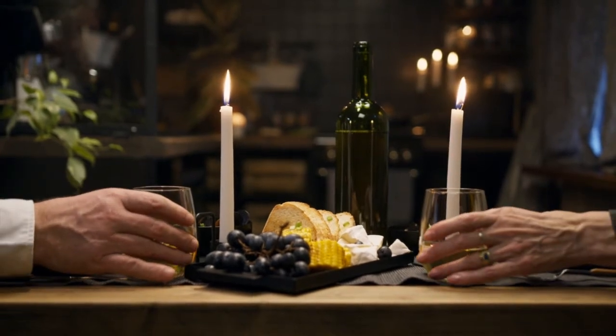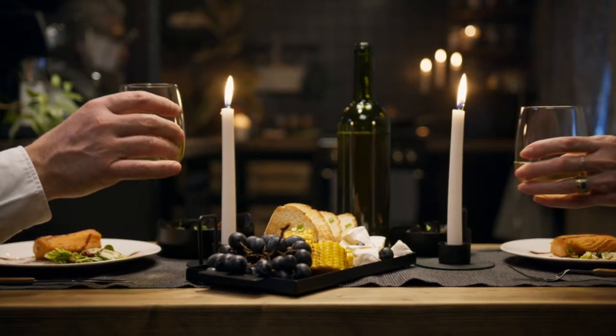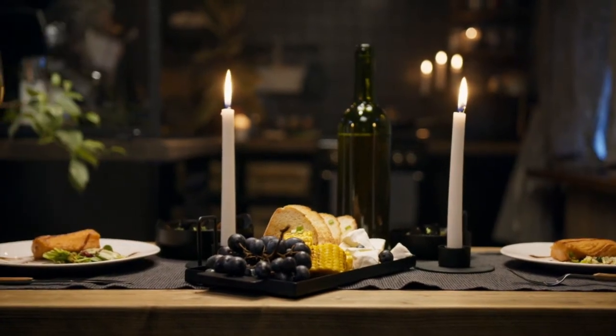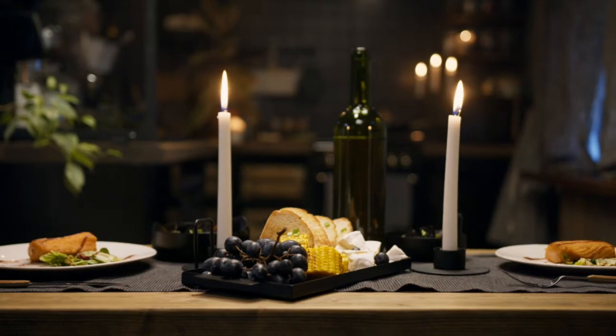How nutrition affects health. The World Health Organization defines health as a state of complete physical, mental, and social well-being, and not merely the absence of disease or infirmity.